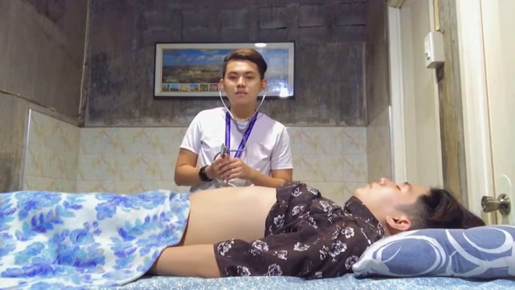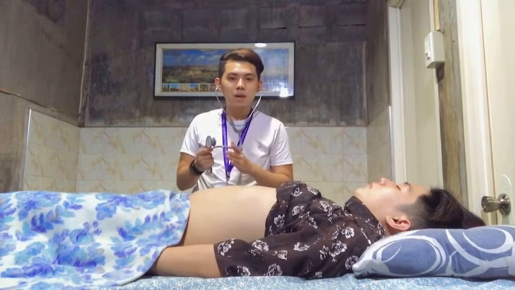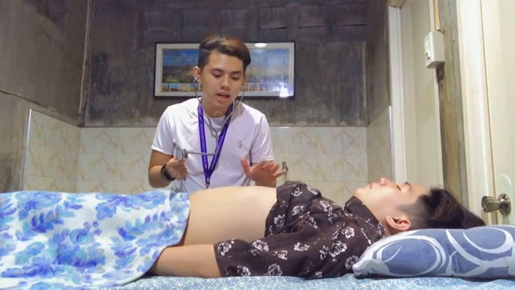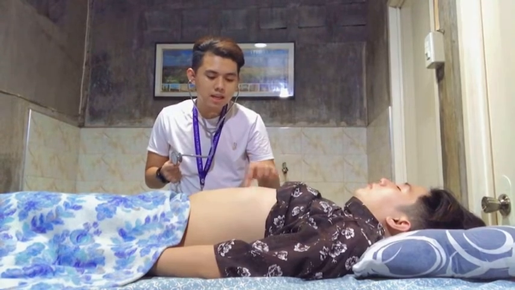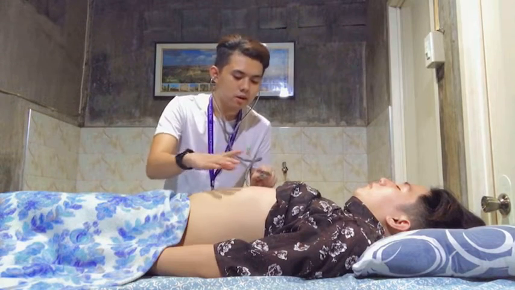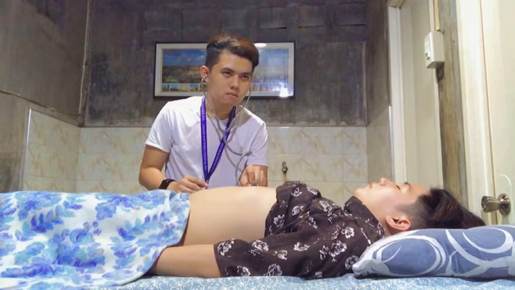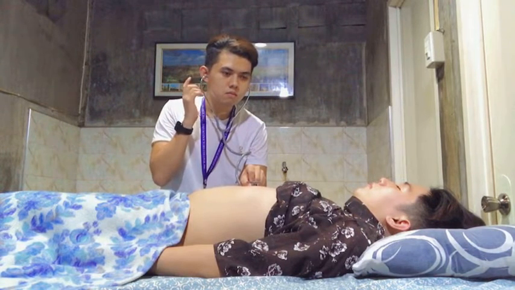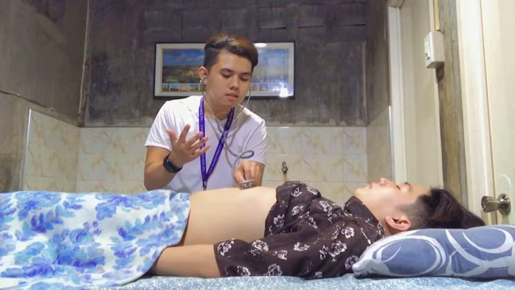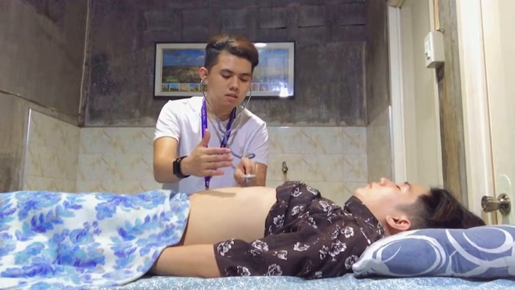And now we will be auscultating for vascular sounds. This time, we will be using the bell of the stethoscope to listen for bruits heard over the abdominal aorta, renal, iliac, and femoral arteries. So first we must locate the aorta, the renal, the iliac, and the femoral arteries. So of course, using the bell of the stethoscope, the aorta, usually you will be hearing aortic pulsations here. Then the renal. This is the left. And the right.